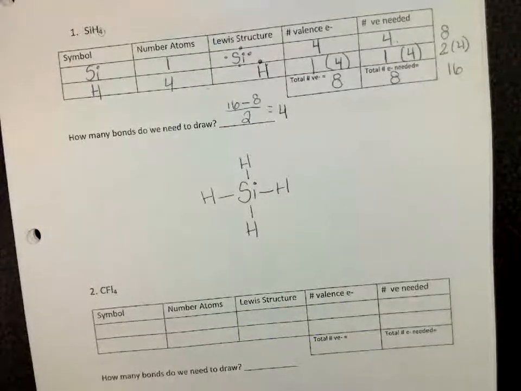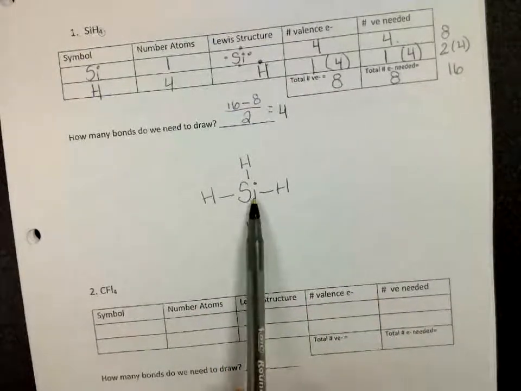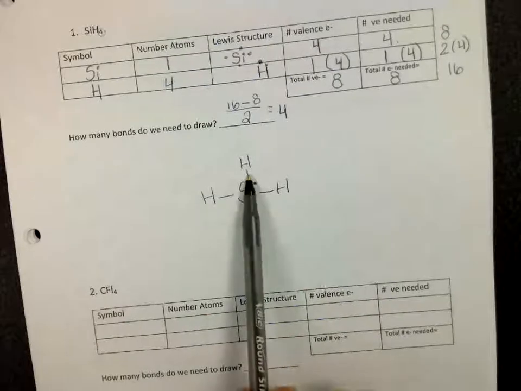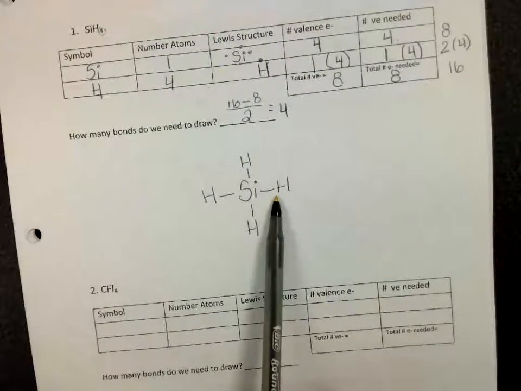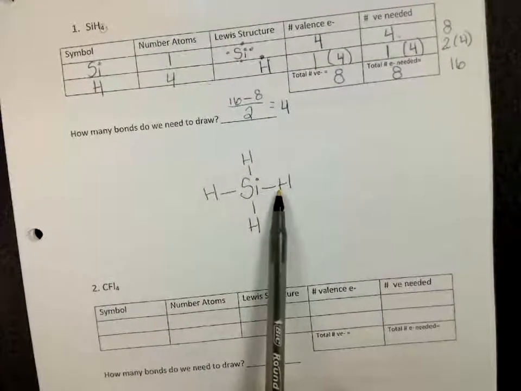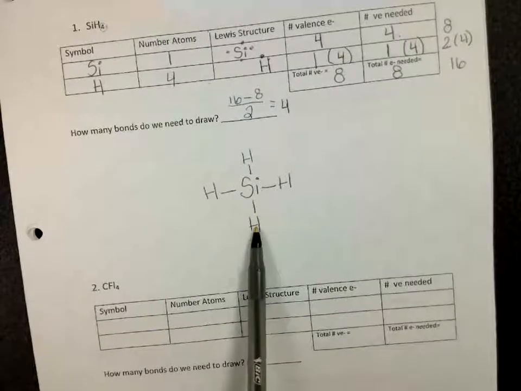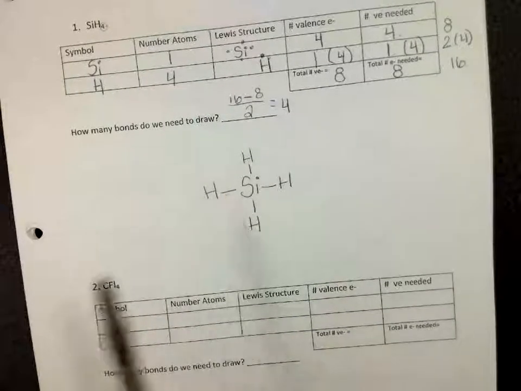All right, so now let's look. Does silicon have all 8? 1, 2, 3, 4, 5, 6. Yes. Does hydrogen have 2? Does this hydrogen have 2? This hydrogen? This hydrogen? Then we're done.